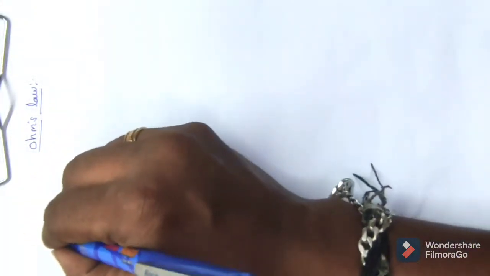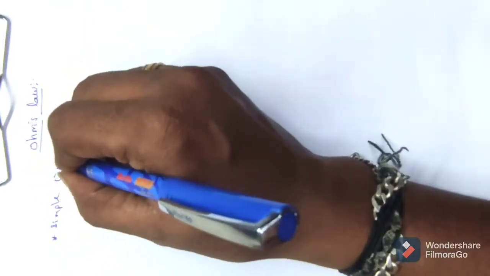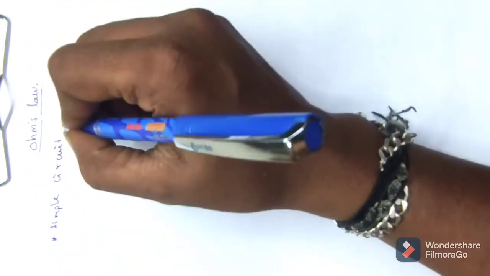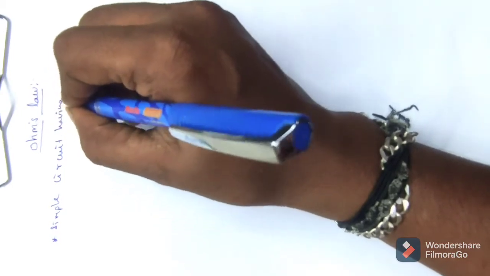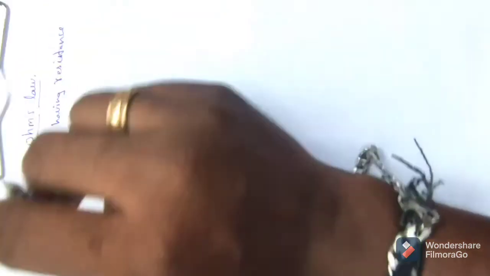So according to our Ohm's law, it is applicable to a simple circuit which has a single resistance. To apply Ohm's law in any kind of complex or larger circuit, we need to apply a network reduction technique or circuit reduction technique. Circuit reduction technique is another way of saying converting a larger circuit into a simple single resistance circuit, which is called a single equivalence.